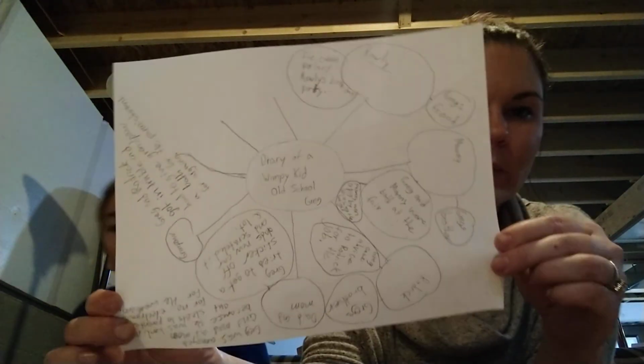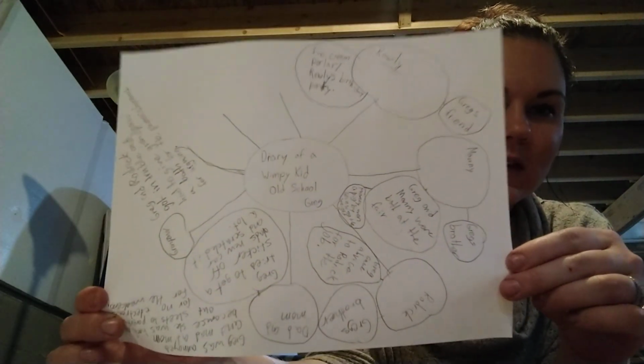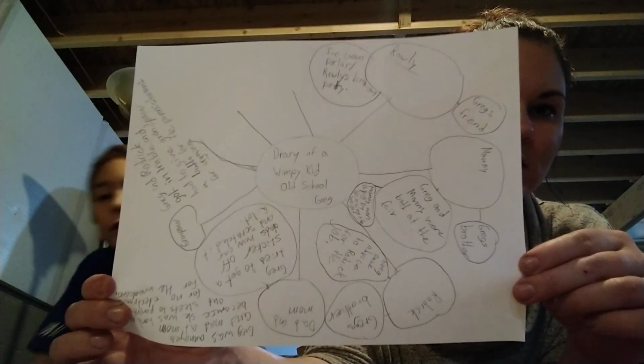All right, so I want to show you the diagram that we've made, or his web diagram, sorry. Basically, we have taken the character, Greg, and used other characters to tell the story about Greg and their involvement with Greg in the story. I feel like we've really gone back and remembered some things that you forgot about after telling me a little summary of the story.